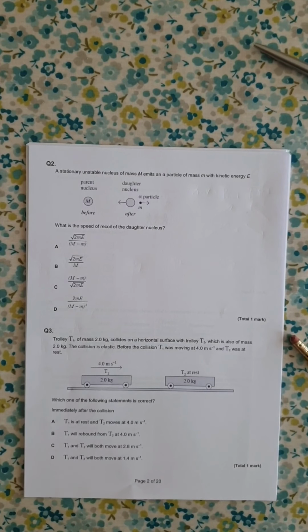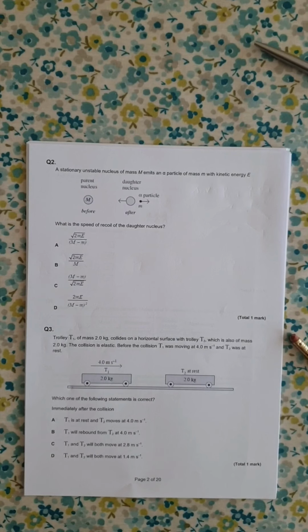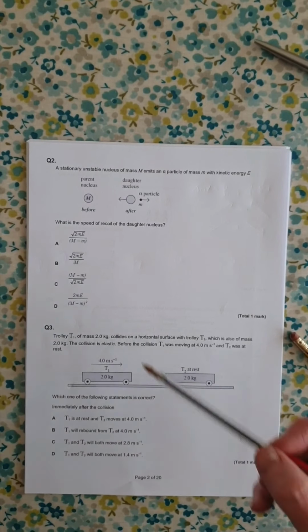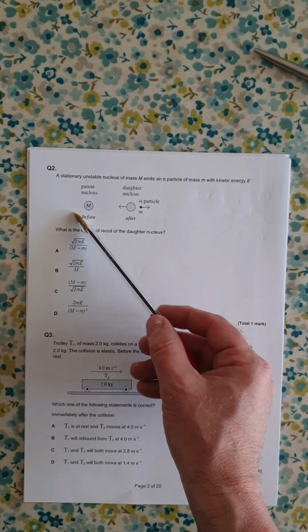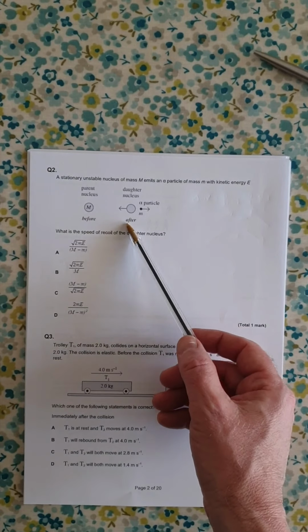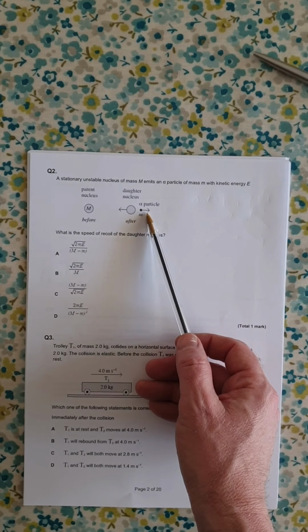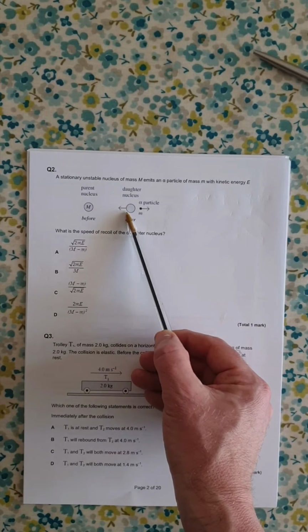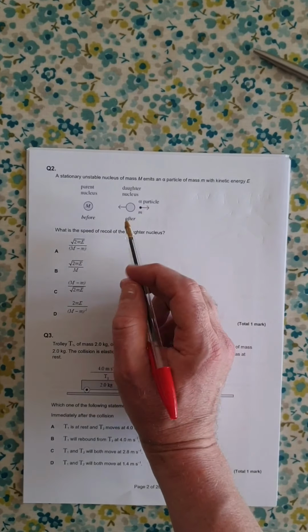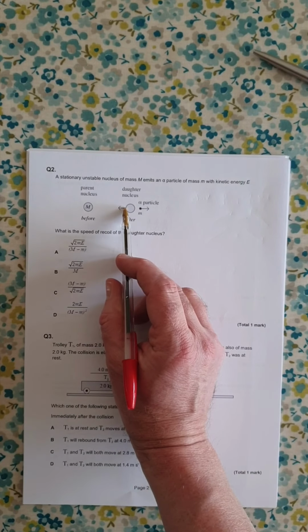Right, question 2. Again, we're shown this diagram, given the option of one of these four rather complicated looking expressions for the answer. What we're looking for is the speed of recoil of the daughter nucleus. Here we've got the parent nucleus, and it undergoes some sort of radioactive decay, and it emits an alpha particle. The daughter nucleus is what's left, and we're looking for the speed of this part.